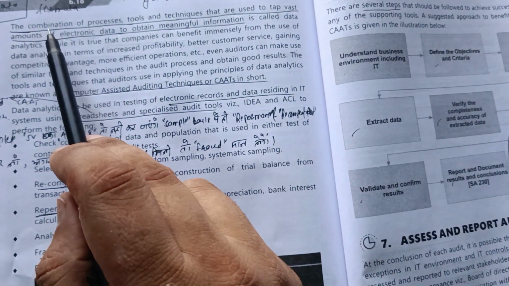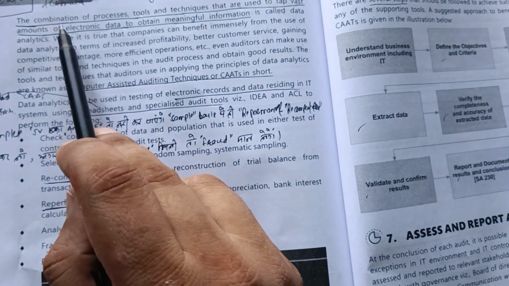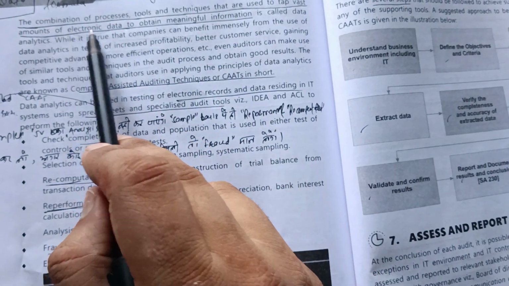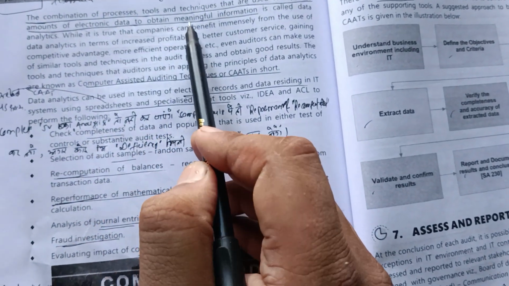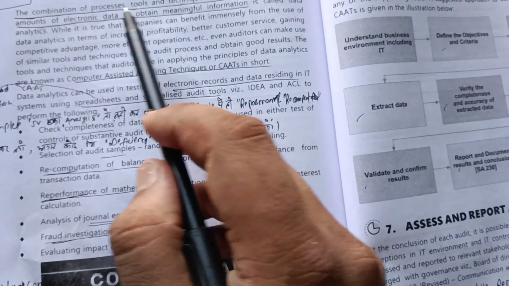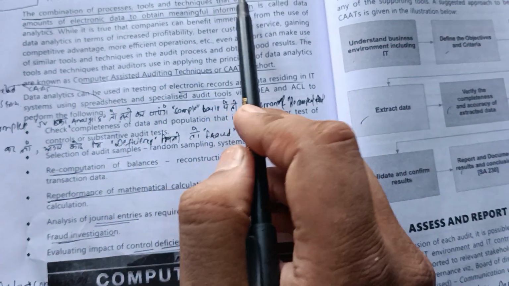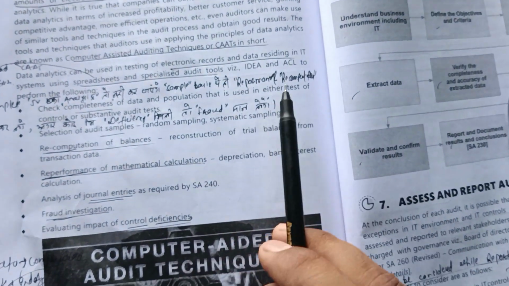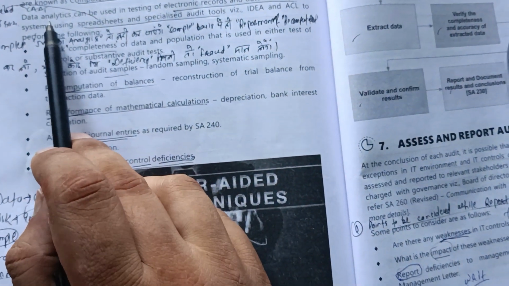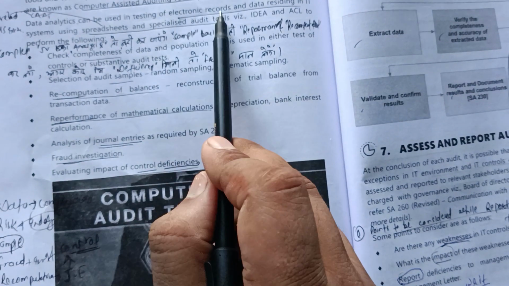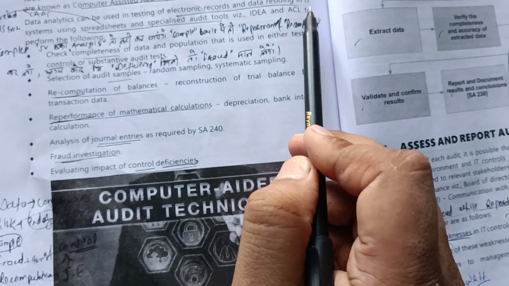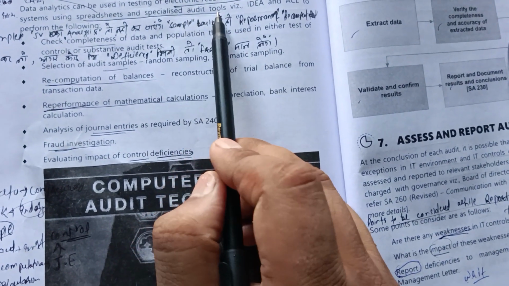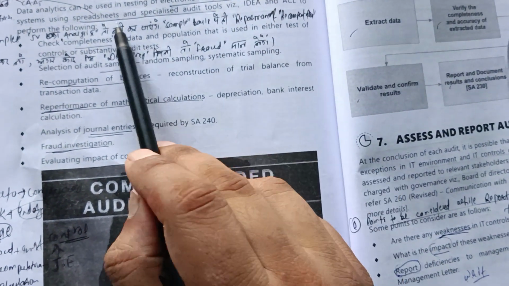What do you mean by data analytic? Data analytic is the combination of process, tools and technique which are used to tap vast amount of electronic data to obtain meaningful information. Right. Now, data analytics can be used in testing of electronic data and data residing in IT system using spreadsheet and specialized audit tools through IDEA, ACL to perform the following.